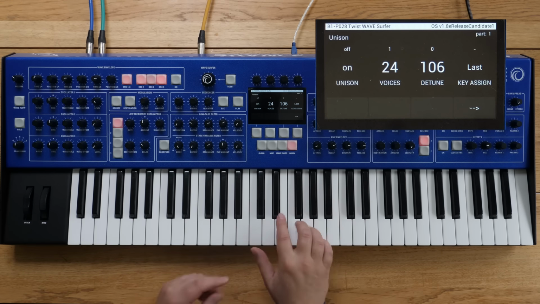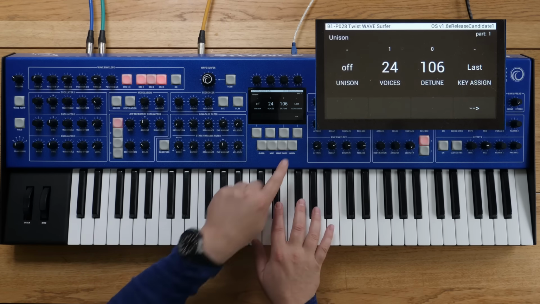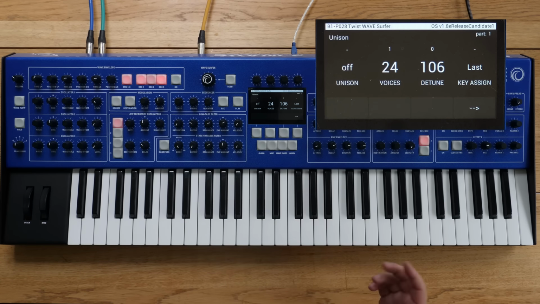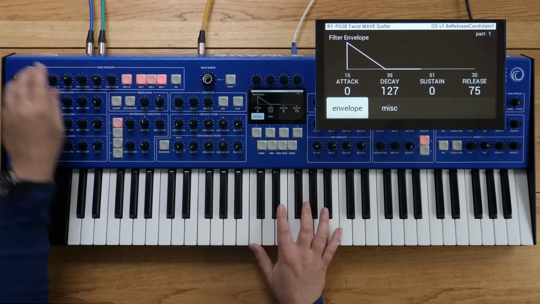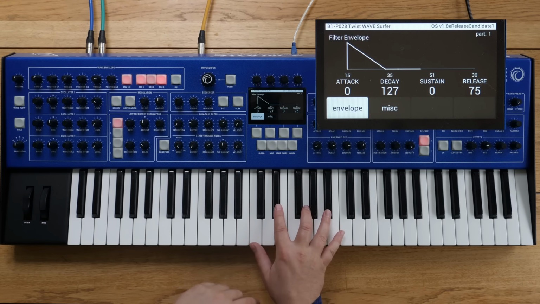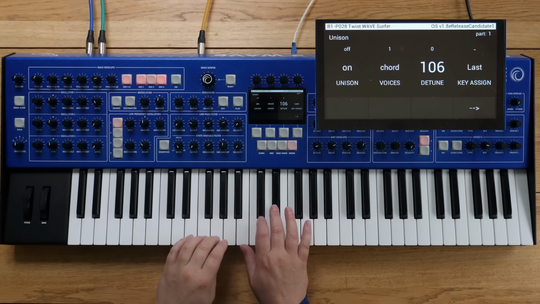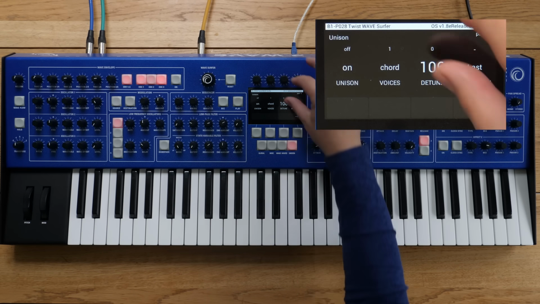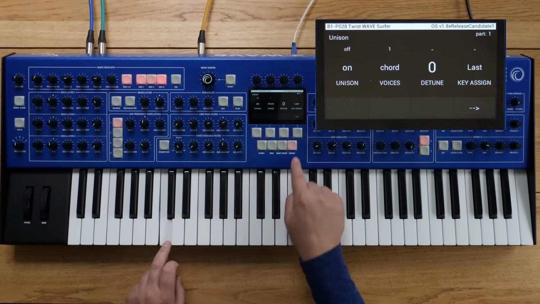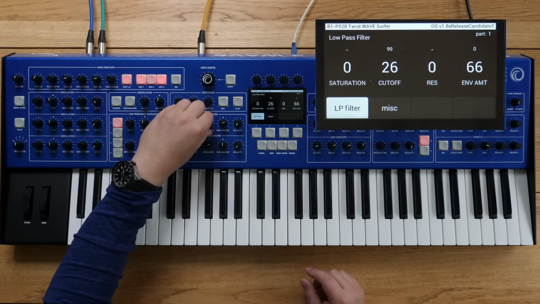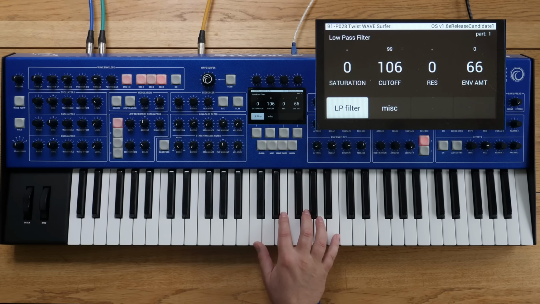We've also got chords on this, so let's turn this down a bit. Unison's also used for chords, so let's take that detune off. That easy. Let's take all this down as well, make it sound a bit nicer.